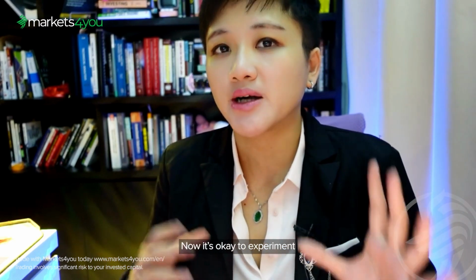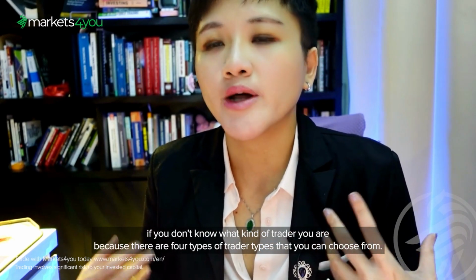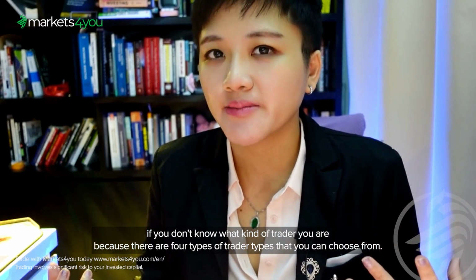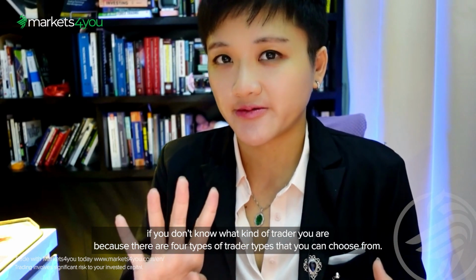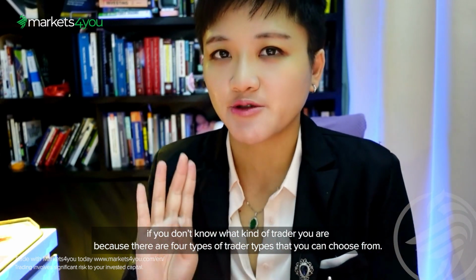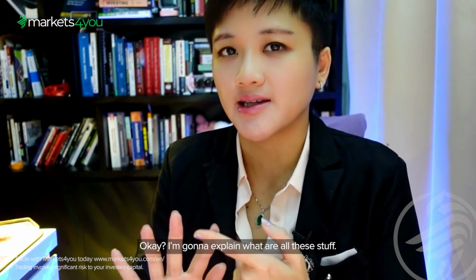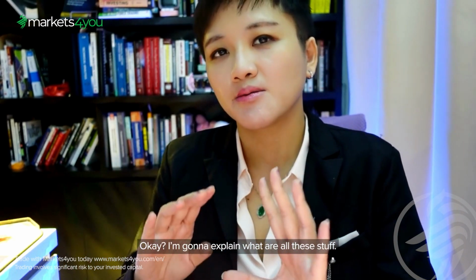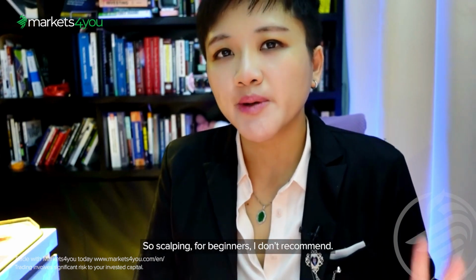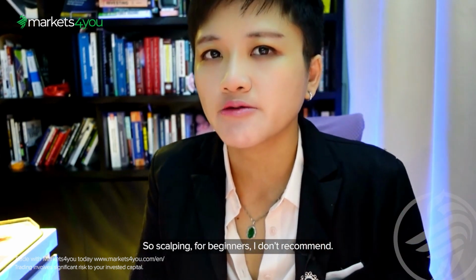Now, it's okay to experiment if you don't know what kind of trader you are, because there are 4 types of trader types that you can choose from. Scalping, day trading, swing trading, position trading, okay? I'm going to explain what all of these are. So scalping, for beginners, I don't recommend.